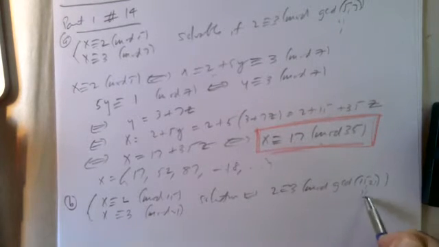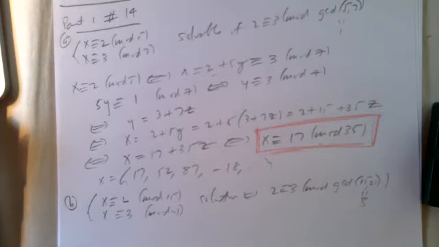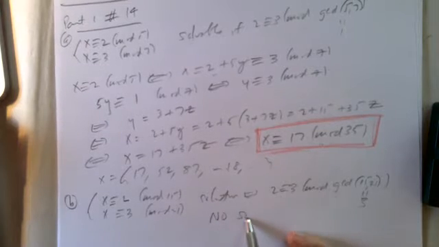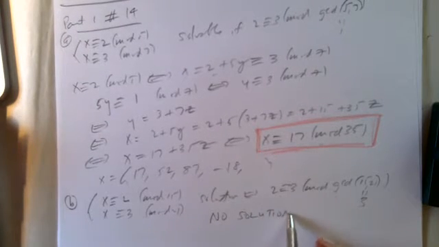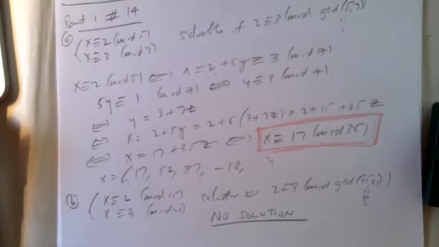Oh, I thought the one you were doing was the B, because I did the A. I was asking for the B. Oh, this is the B, and this congruence is not true, so no solution. All solutions are the empty set. There are no solutions.